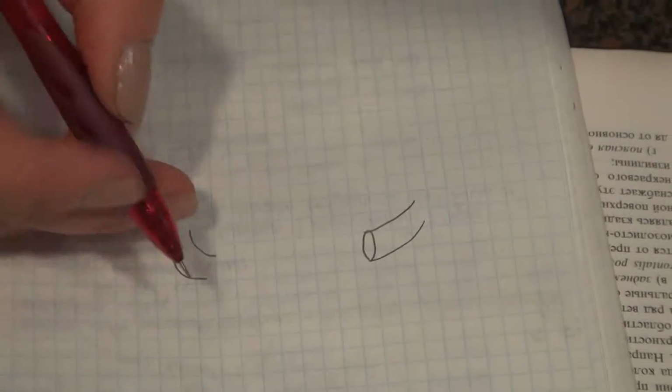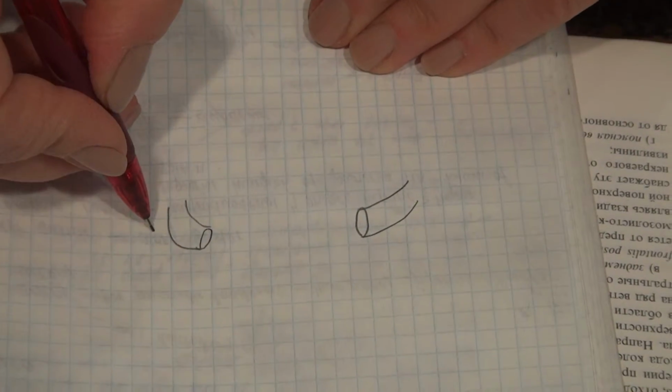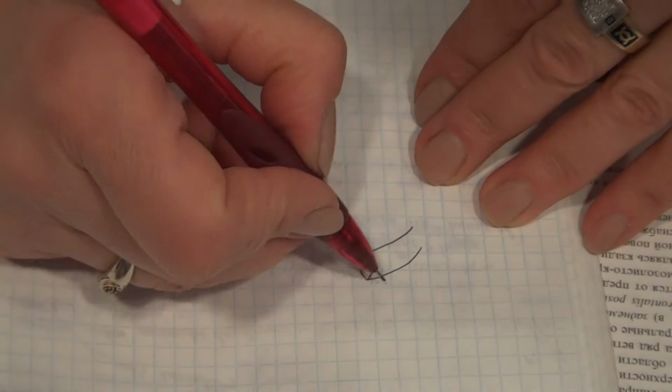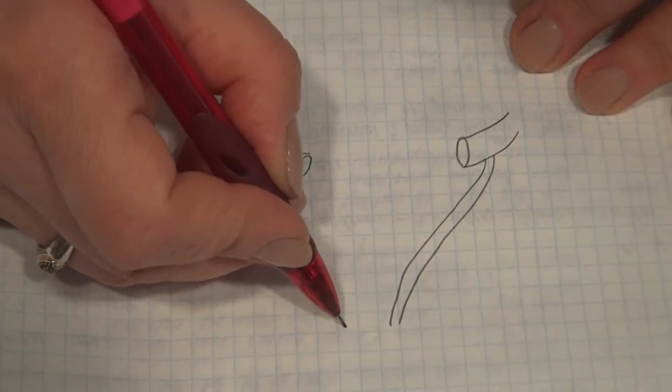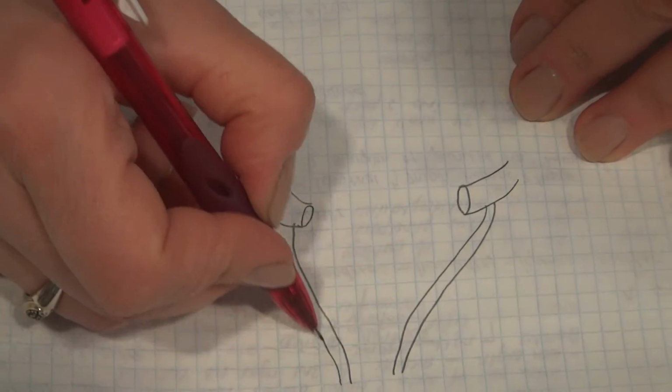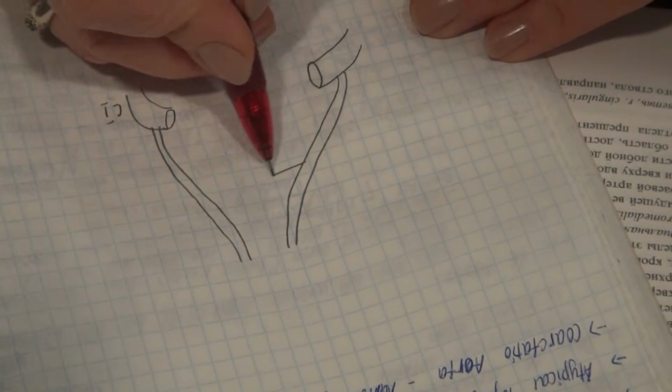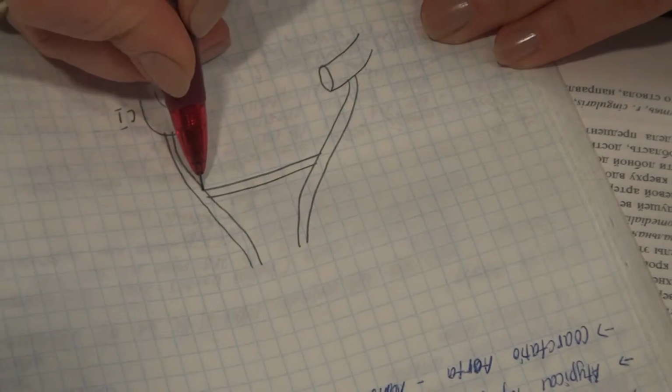After cutting the brain, the arteria carotis interna gives two anterior cerebral arteries to the anterior part of the brain. Between them, we have the arteria communicans anterior.